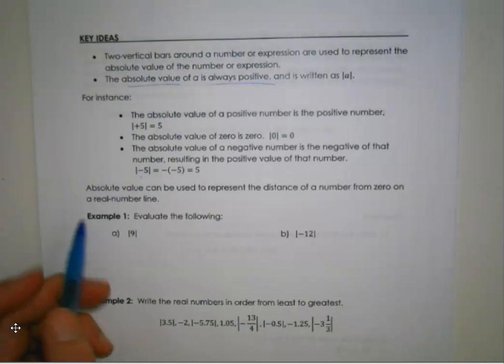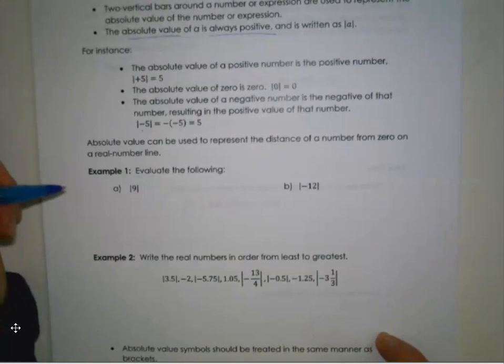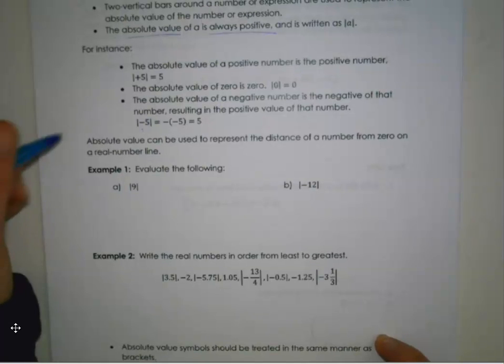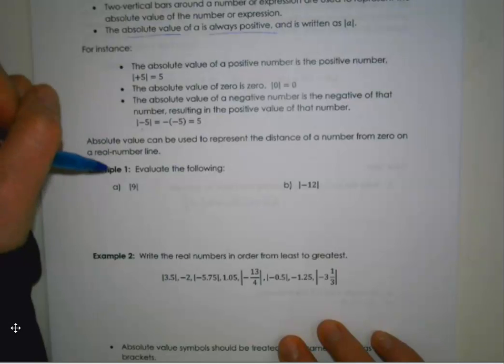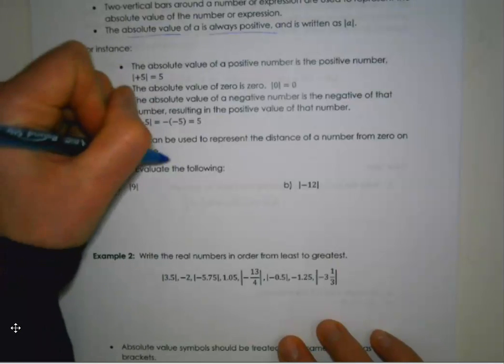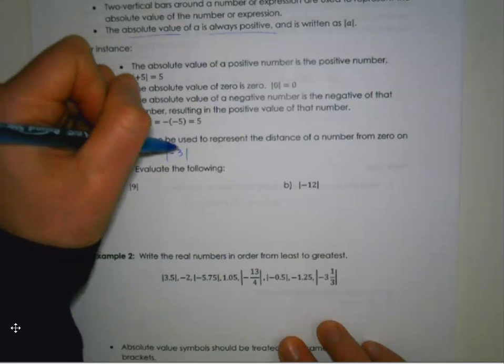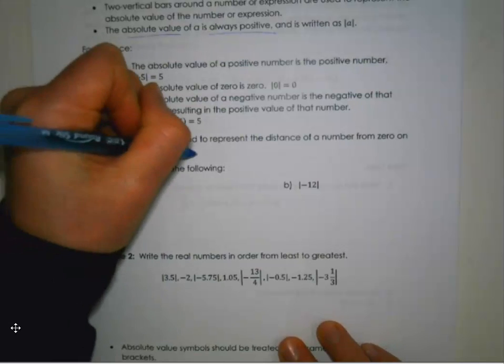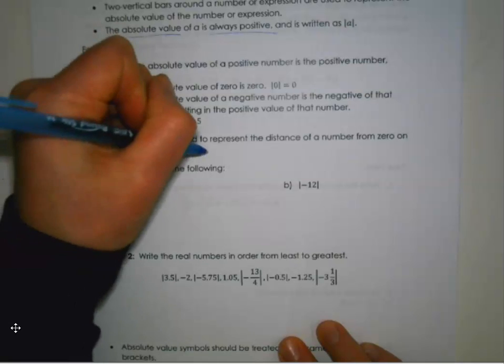So absolute value can be used to represent the distance of a number from 0 on a number line, just like we saw on the previous page. If we had -3, we would write it like this, but the distance, like we said, was 3 units.